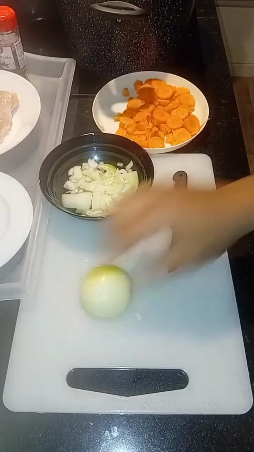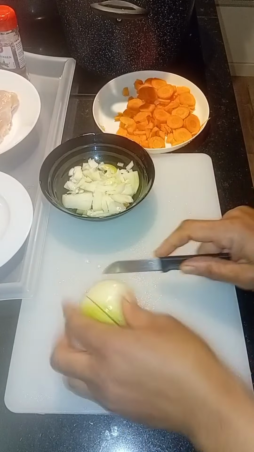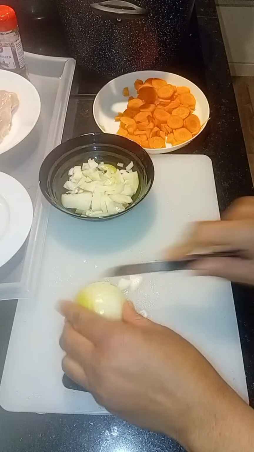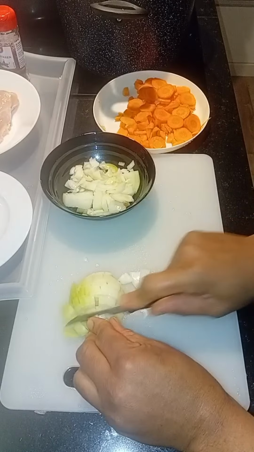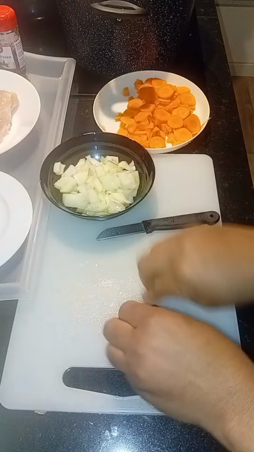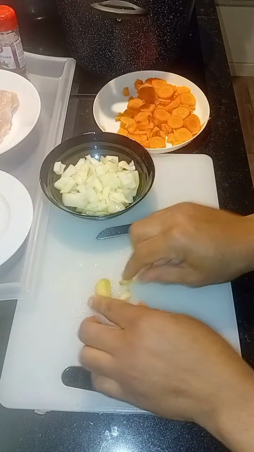So we go ahead and slice the onions. So now we have our garlic.